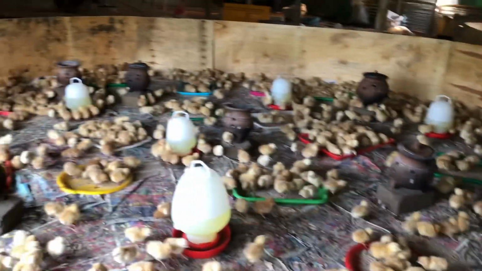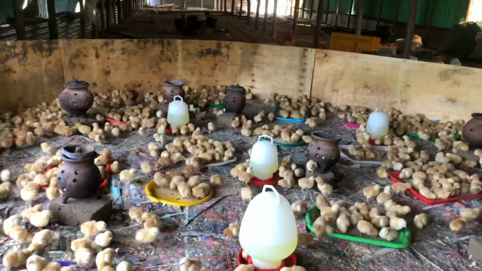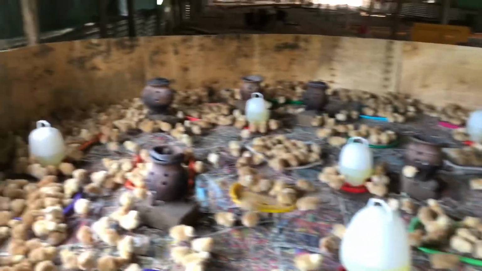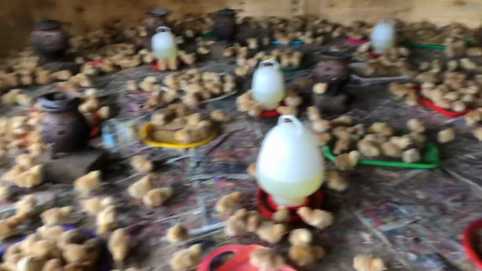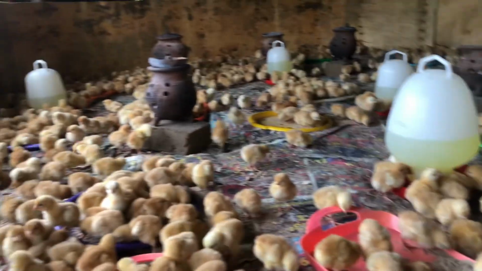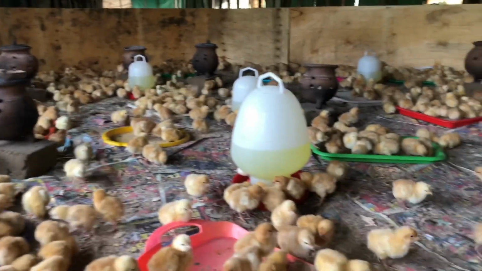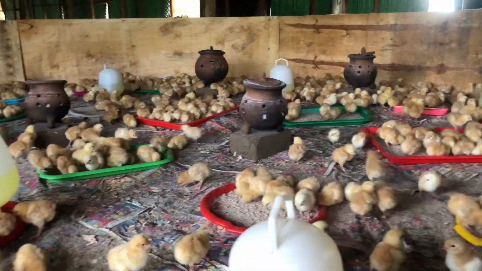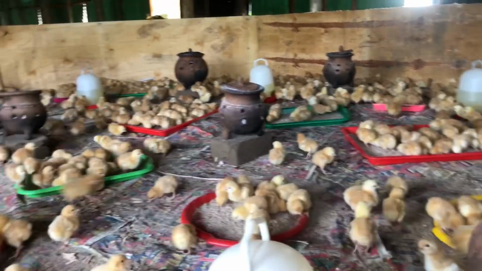As you can see, our chicks are well distributed. That means that the temperature in our brooder is optimum. There is no place where you can see the chicks cramped together. That is the better thing. So that is another thing that you need to know: you have to provide heat in your brooder. Even as you can see in my video, I am really sweating because it is really hot in here.